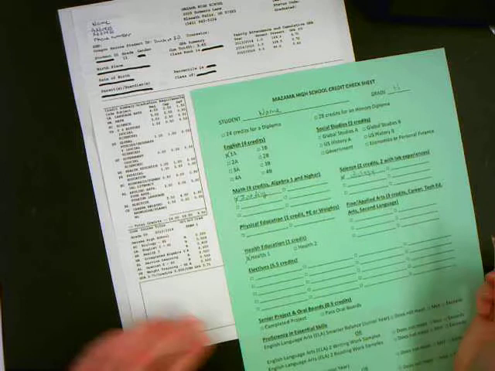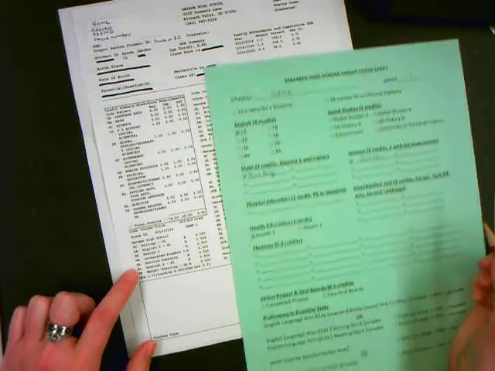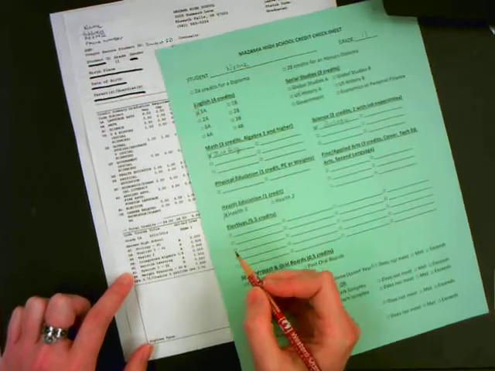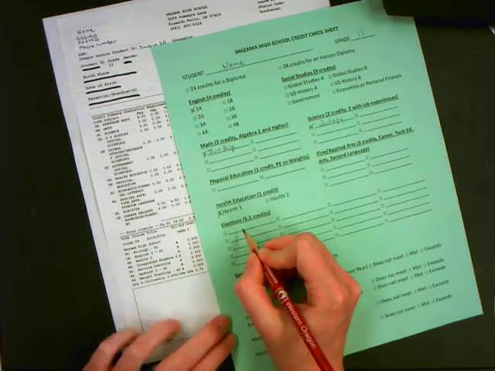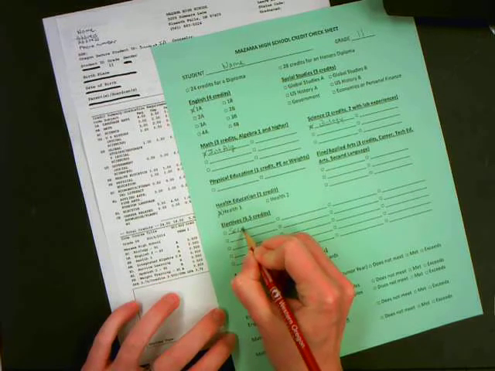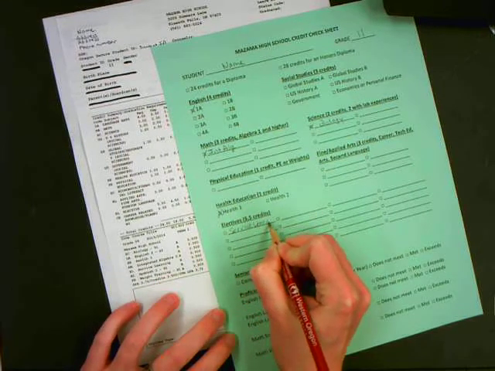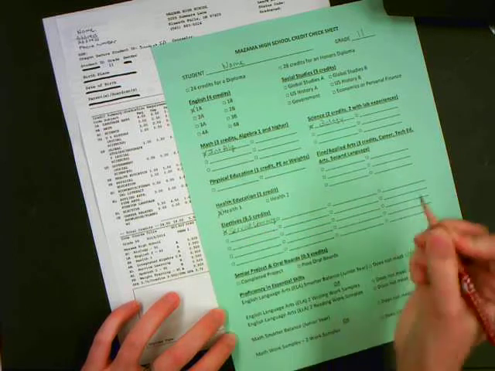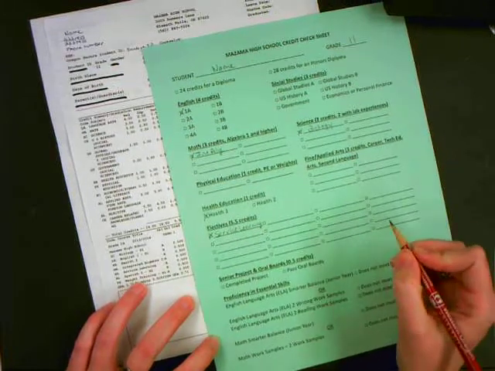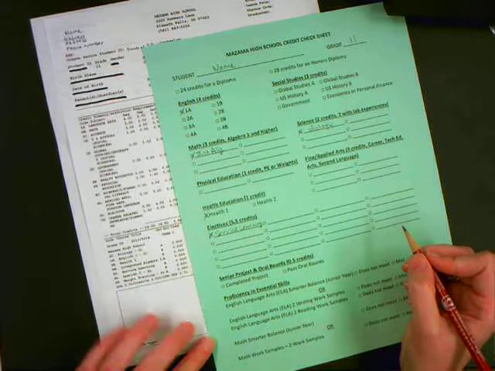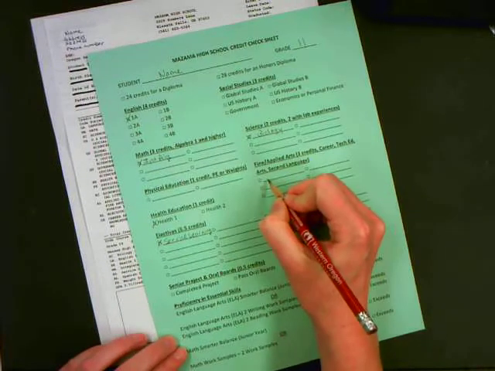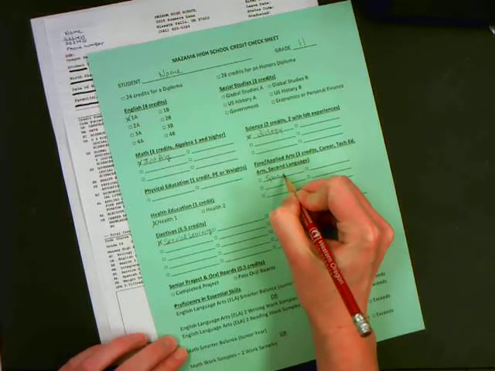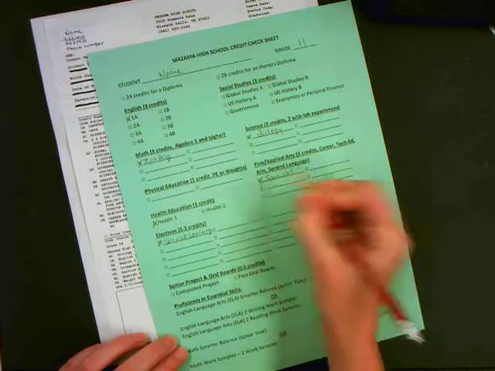Check it off. They have an EL elective class, goes in this area, electives. Service learning is what they did. Check that off. There's Spanish 1 listed as AL, so it's going in this elective area. And you'll check that off.